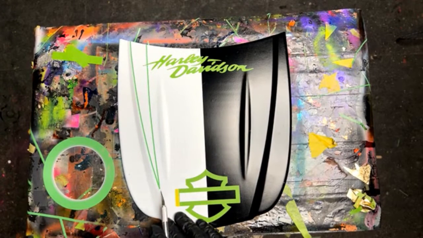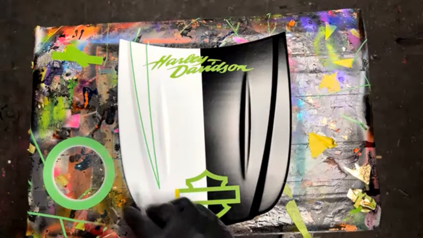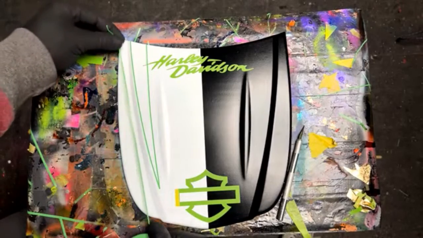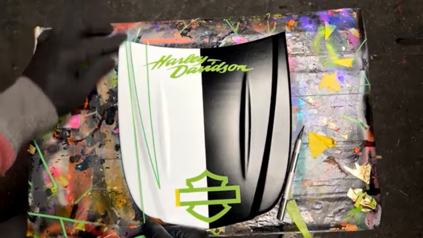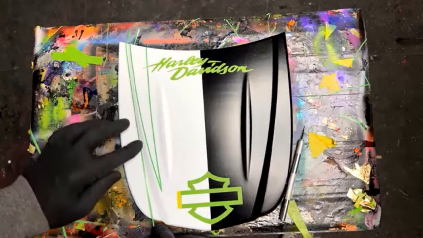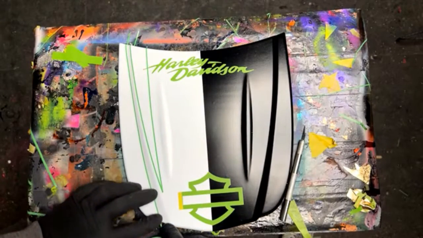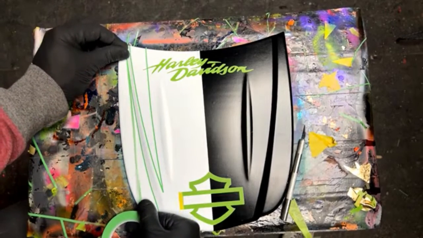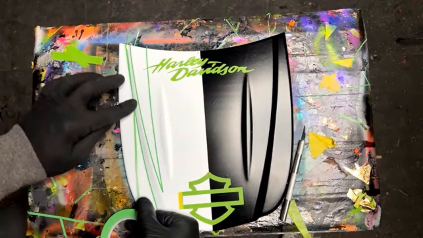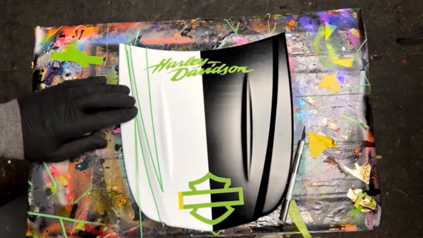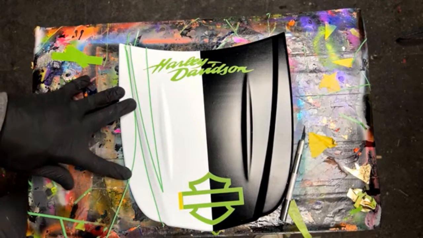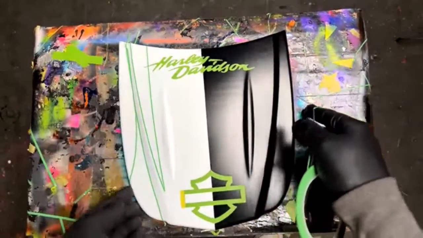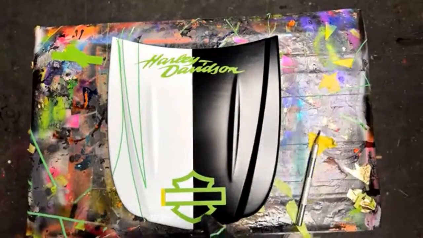But with the 16th inch, I kind of like it better than a sharp point. Kind of roll that one off that way.